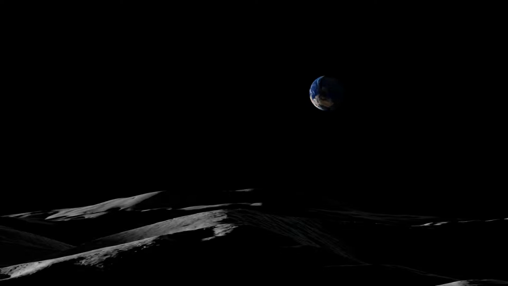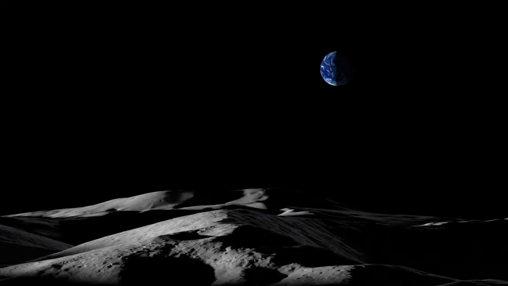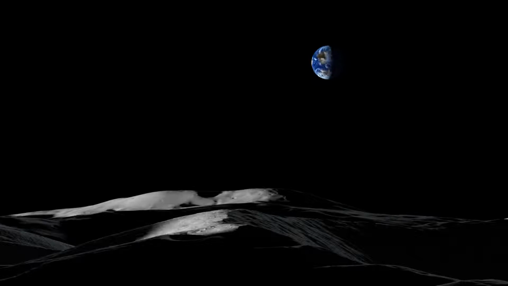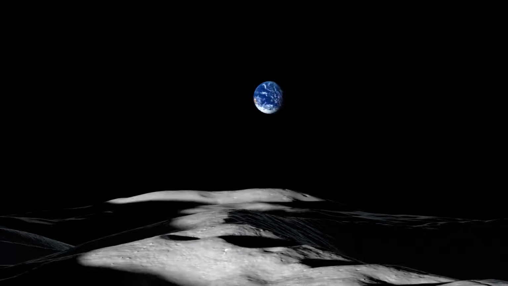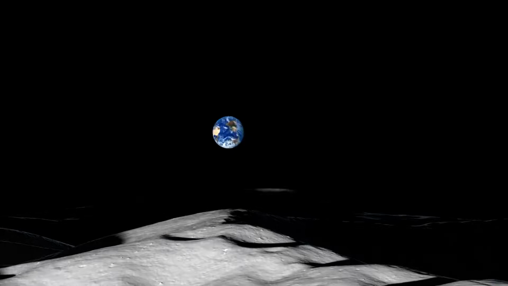The sun travels around the horizon, never getting more than 1.5 degrees above or below it, so there are always these long shadows. And from here, the Earth appears to be upside down and rotating backwards, but that's just because of our point of view.